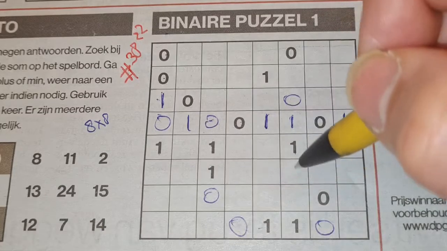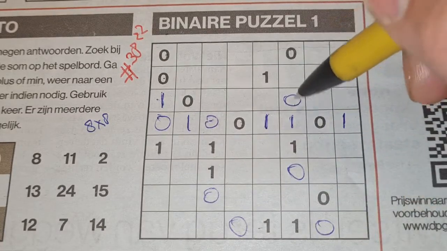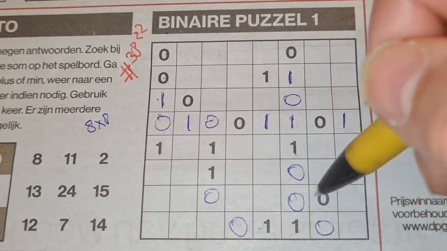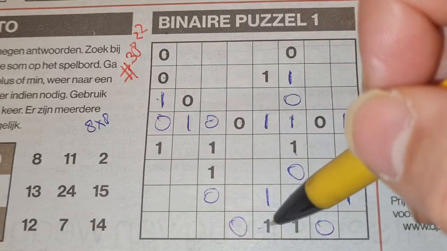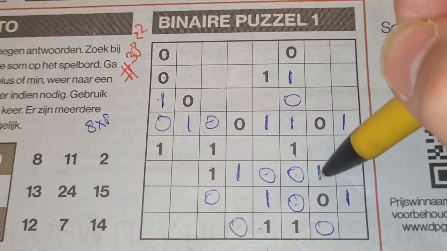Double 1, here no, there no. Between 2 O's comes an 1. Now we have 4 1's, so the rest are O's. Double O, here 1, there 1. Double 1, here no, there no. Double O, here 1, there 1.